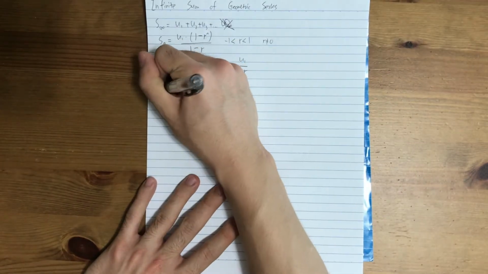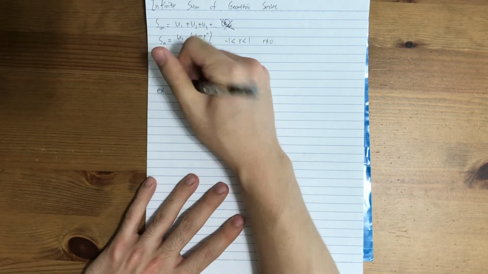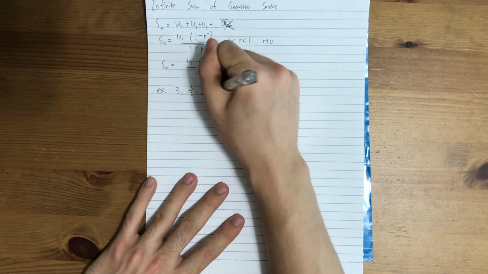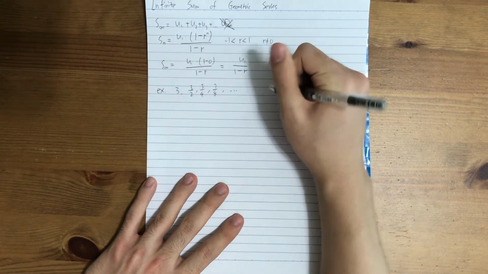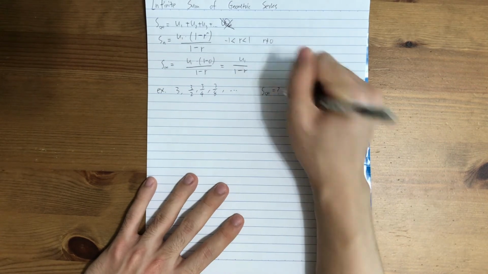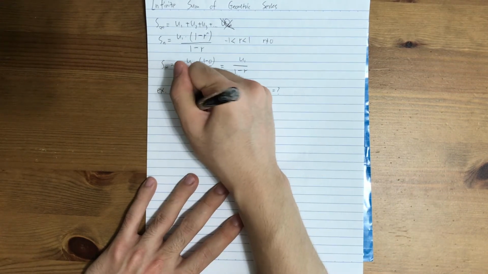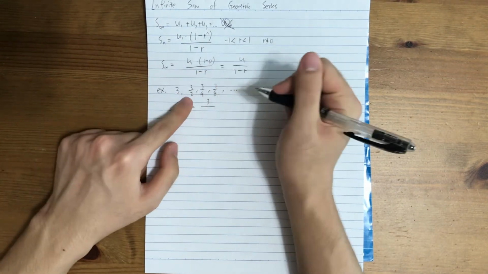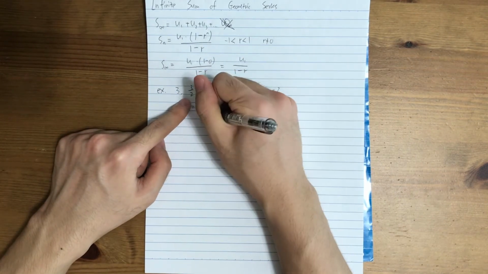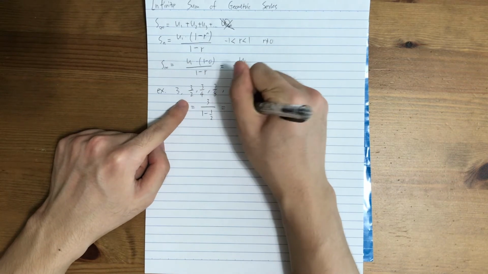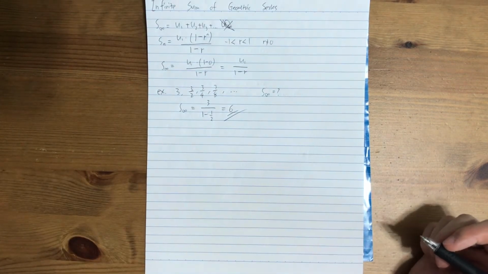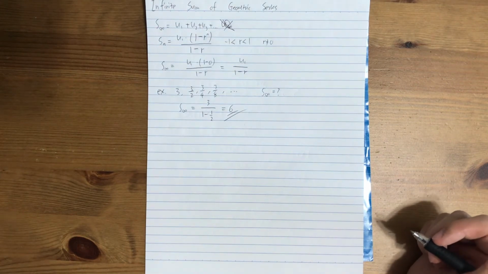So an example is something like this, and we want to find the sum to infinity. Then it's very simple. You know the first term, and you know the common ratio, which is half, then it's just 6. Okay, so that's it for the geometric series.